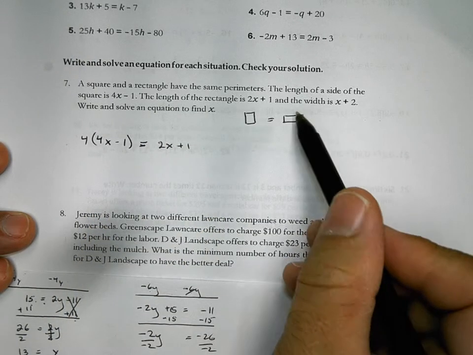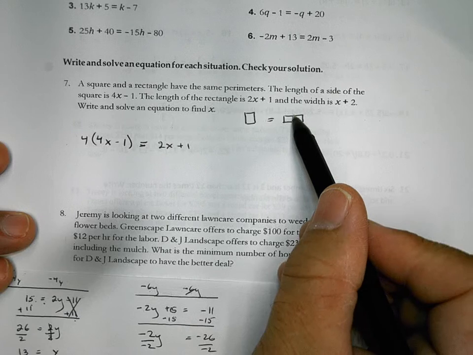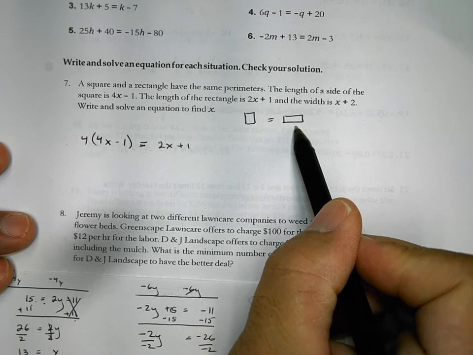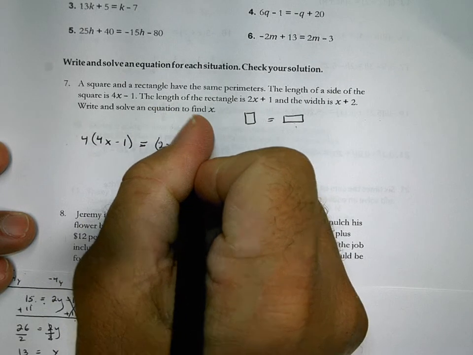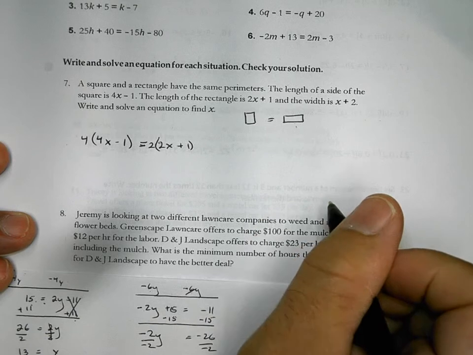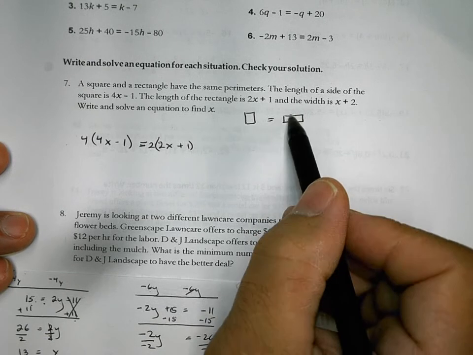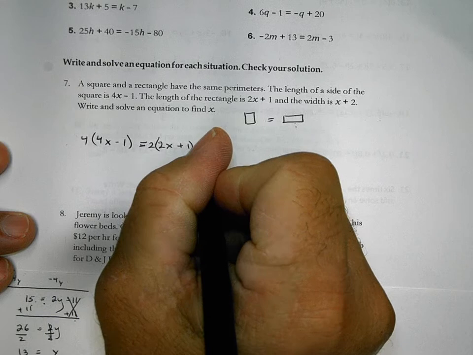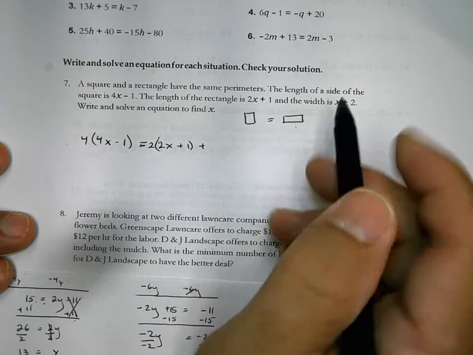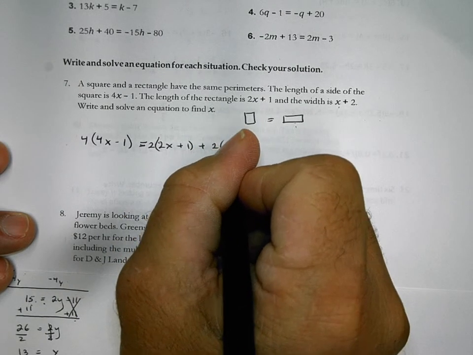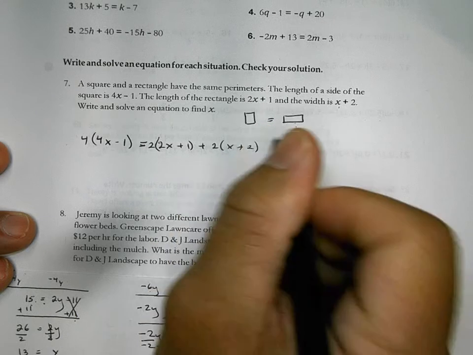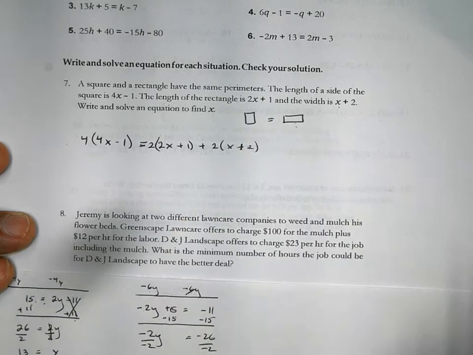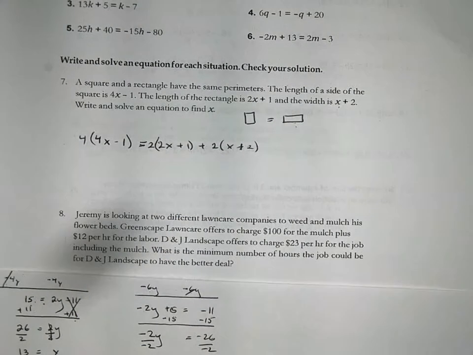Now think about a rectangle. If this is 2x plus 1, doesn't it have 2 of those? So we better multiply that by 2, right? Because the length, there's 2 of them. And aren't there 2 widths? And the width is... that's a pretty complicated problem.